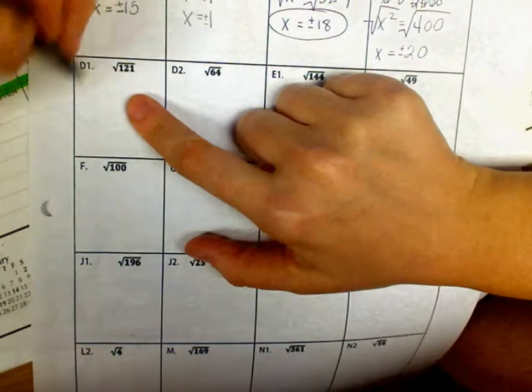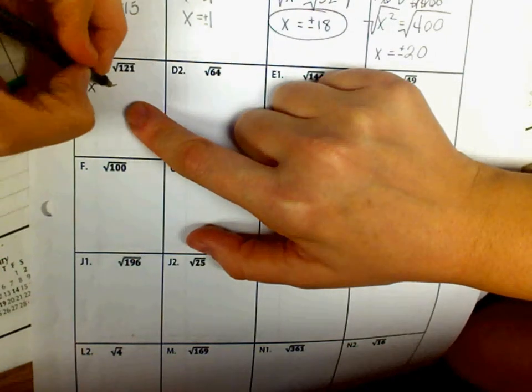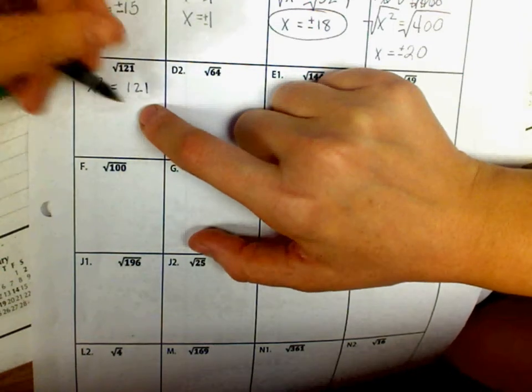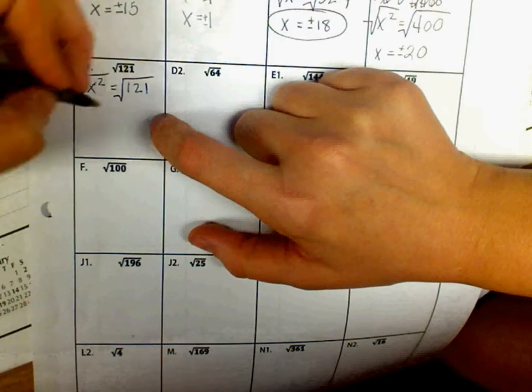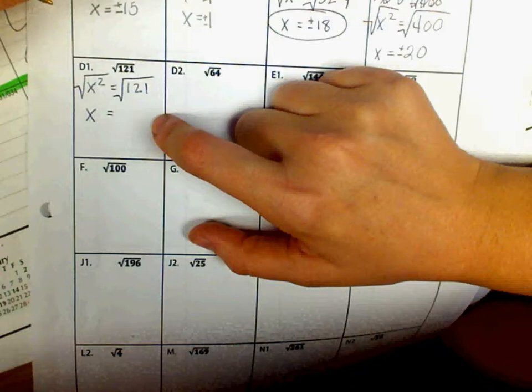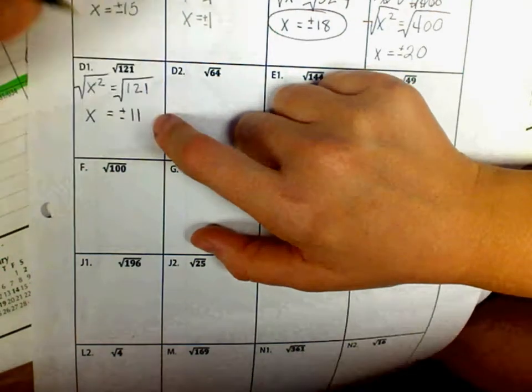Okay, 121. We'll write our equation first. So a number squared equals 121. We want to find the square root. So take the square root of both sides. The square root of x squared is x, and the square root of 121 is positive or negative 11.